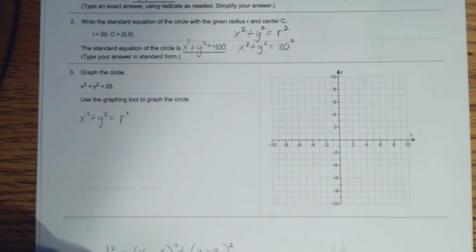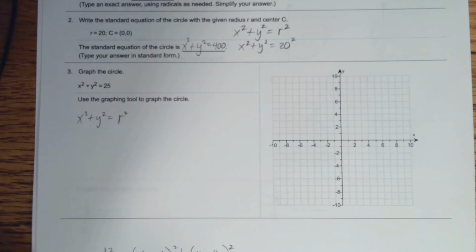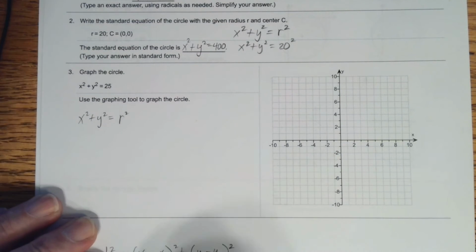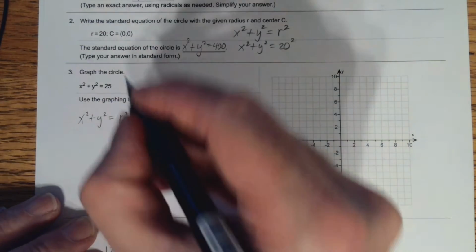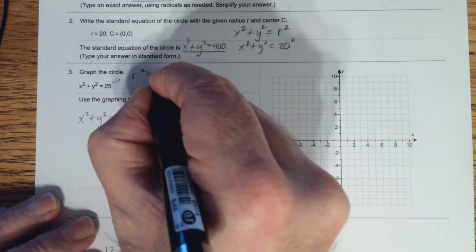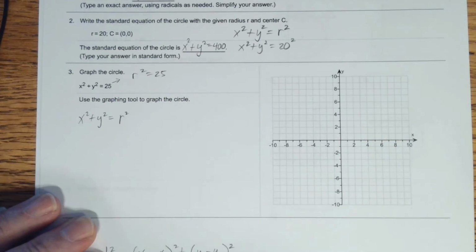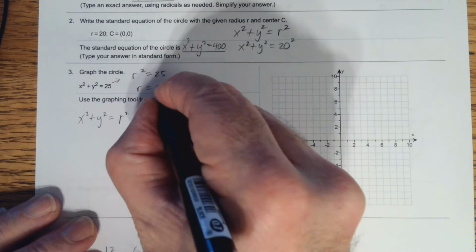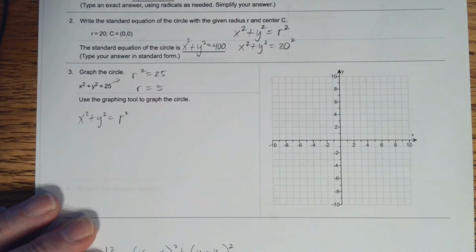Let's move on to number 3. Let me see if I can get this a little better focused. All right, so here you can see that 25 is equal to r squared. And you can take the square root of both sides, you'll get plus or minus the square root of 5. But keep in mind a radius is going to be positive because it's a distance.